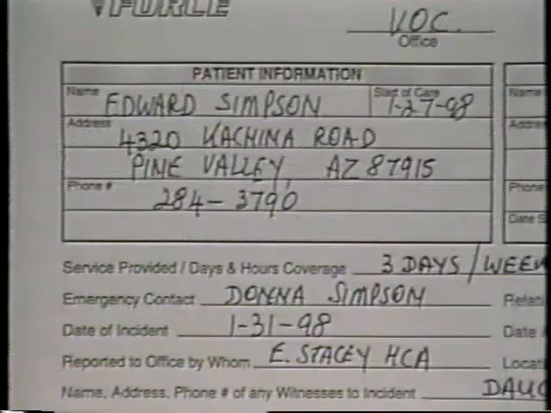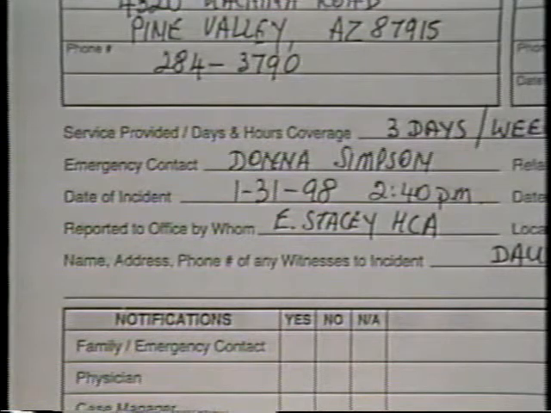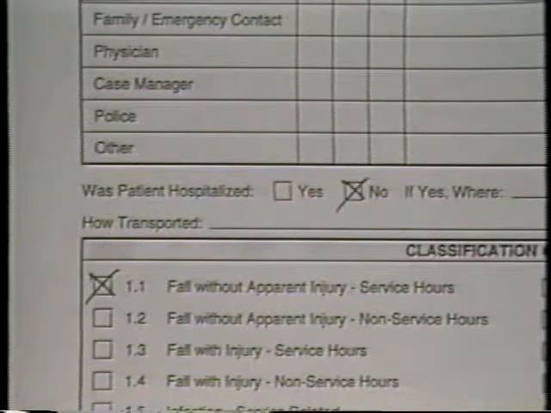Items include the client's name, address, and phone number, information about yourself, including the date you started this case to show how familiar you are with the client, information about the date, time, location of the incident, and details of any witnesses, who was notified at what date and time, and if the client received medical care and how he or she was transported there.